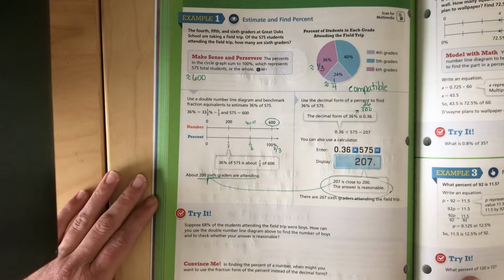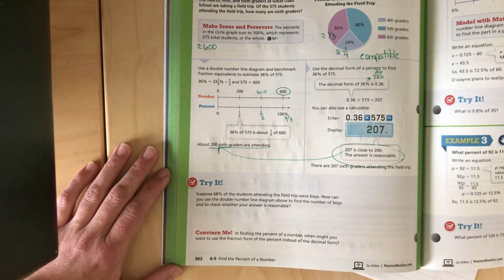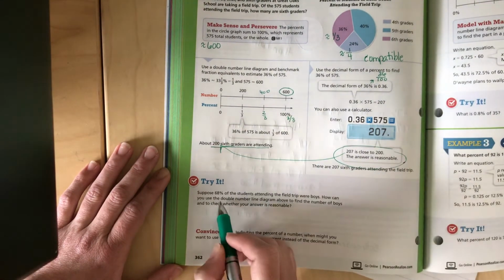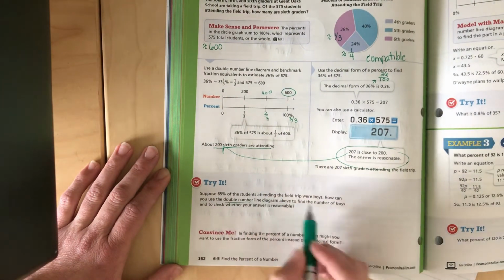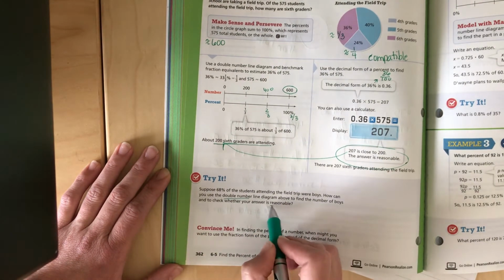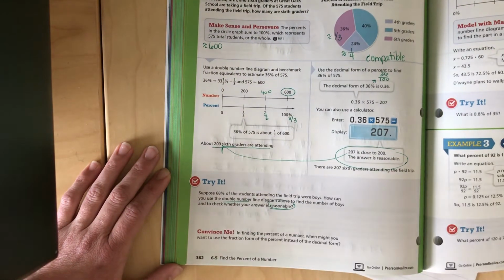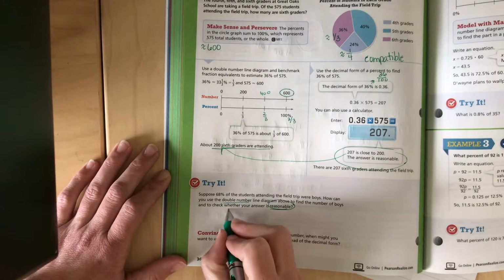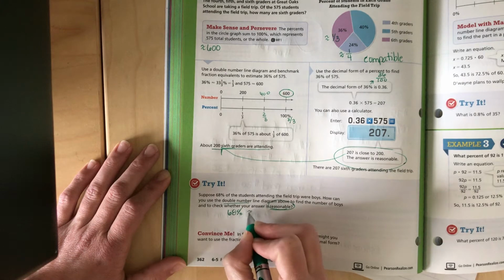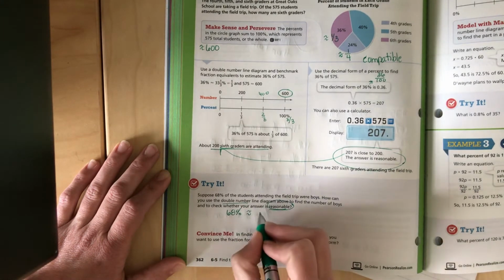All right, let's think. 68% of the students attending the field trip are boys. How can you use the double number line above to find the number of boys and to check whether your answer is reasonable? Well, I'm just thinking about reasonable. I don't need to know exact. And I'm thinking to myself that 68% is pretty close to 2/3.